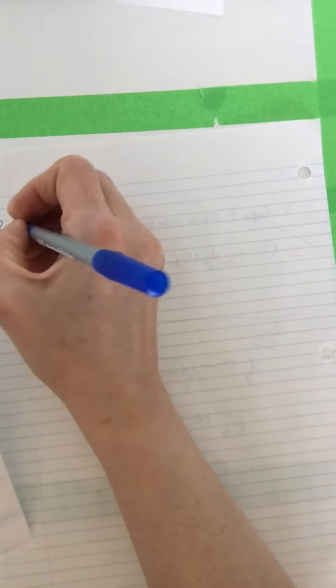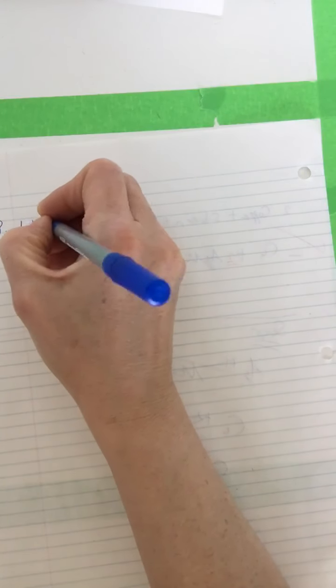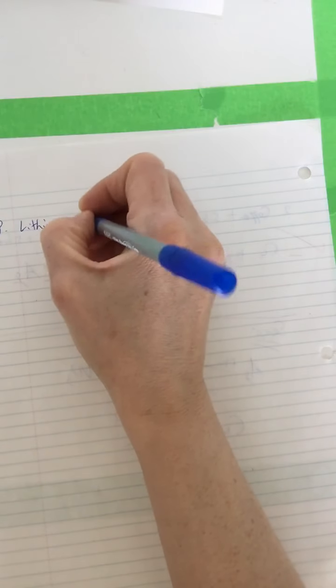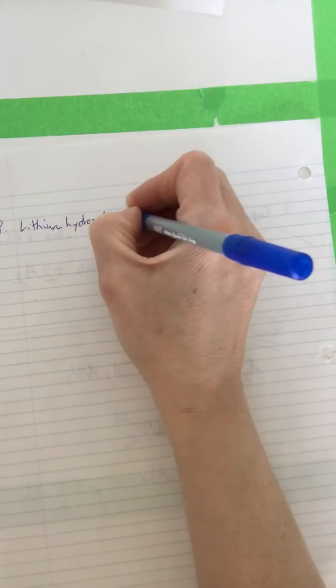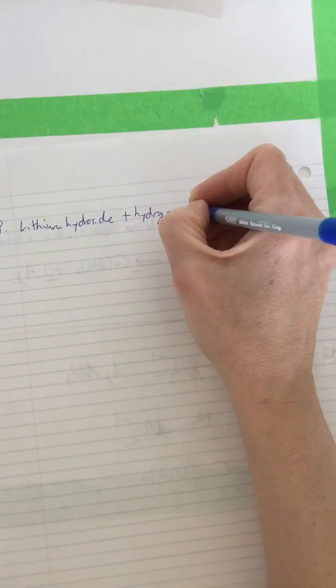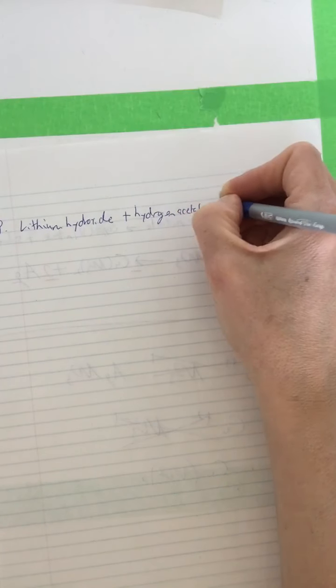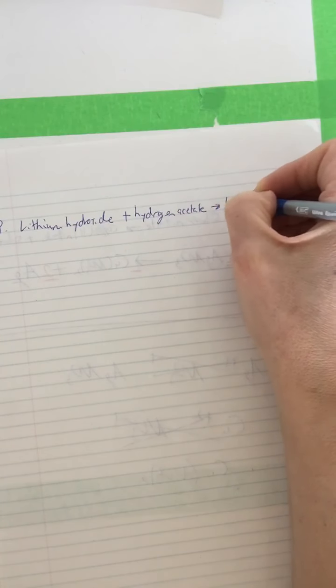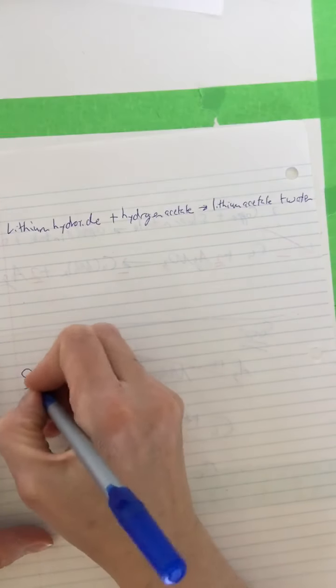I'm going to now do question 8. I'll write it out for you. Lithium hydroxide plus hydrogen acetate yields lithium acetate plus water. All right, that's a long one. Can you see it? Okay. So, I'm going to have space up here to write my pretty formula and just some scrap space down here.